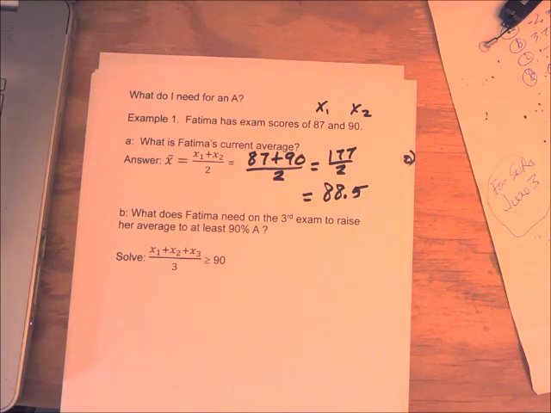Oftentimes instructors use 90% as a cutoff for an A, so 88.5 would be a little bit less than an A under that grading system. Part B: what does Fatima need on the third exam to raise her average to at least a 90%, an A?